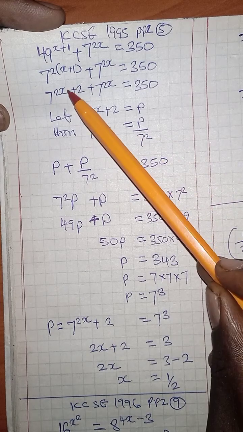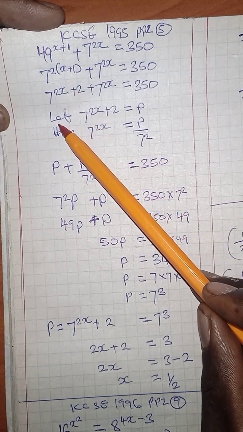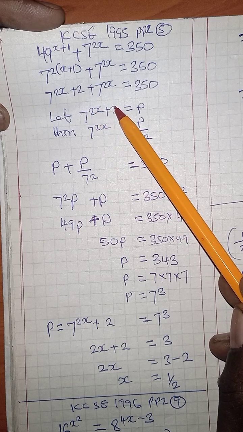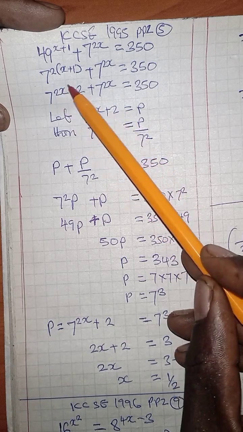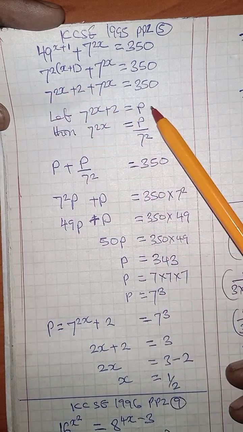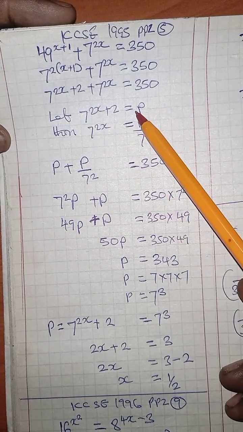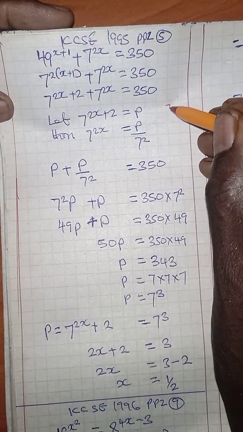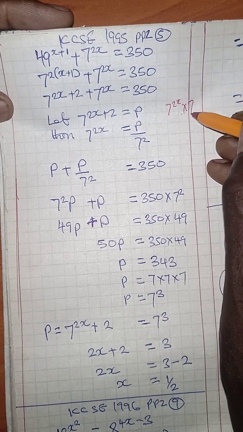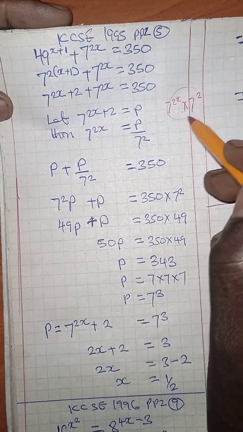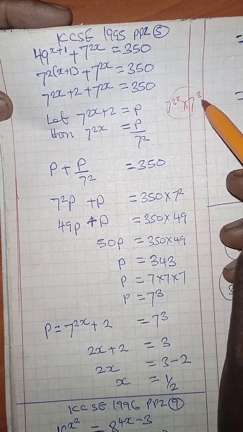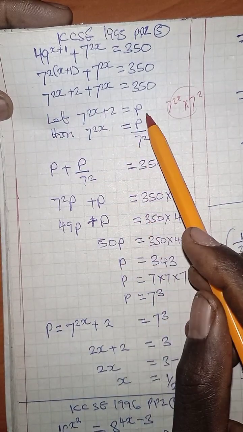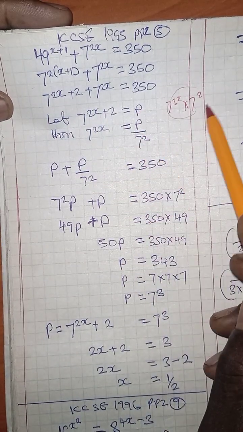Now, to get the value of x, we shall assume that 7 raised to the power of 2x plus 2, this part, is equal to p. Now, if this part is equal to p, remember that this value can be written as 7 raised to the power of 2x multiplied by 7 raised to the power of 2, so that you add the powers and omit the other to get this one. Now, what about 7 raised to the power of 2x? It shall now be just p divided by this part.